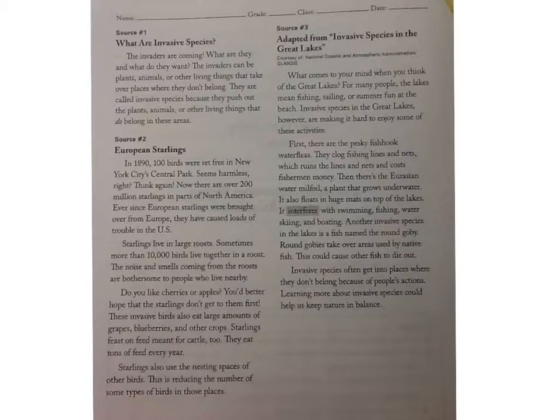Source number 2. European starlings. In 1890, 100 birds were set free in New York City's Central Park. Seems harmless, right? Think again. Now there are over 200 million starlings in parts of North America. Ever since European starlings were brought over from Europe, they have caused loads of trouble in the U.S.